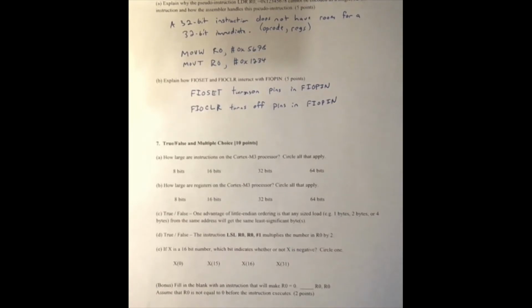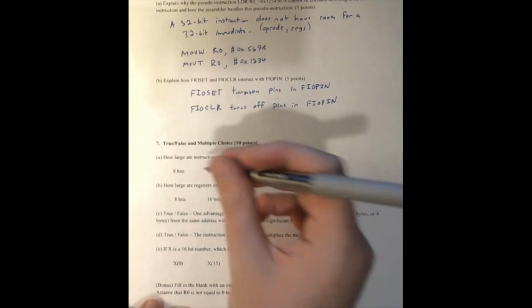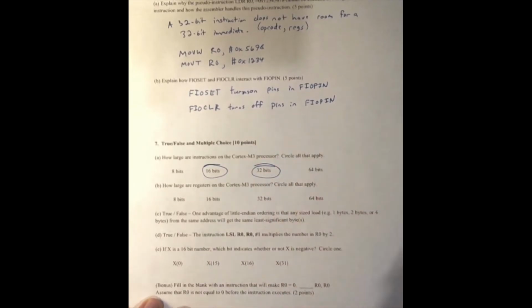So first one, part A, how large are the instructions on the Cortex-M3 processor? Circle all that apply. This is a little bit of a trick question because we do have both 16 and 32-bit instructions in the Cortex-M3 processor. So the Thumb instructions are 16 bits, and the ARM instructions are 32 bits. We have a 32-bit processor, so we don't have 64-bit instructions, and 8 bits is small. We don't actually have any that are just 8 bits. So this is a sort of mixed instruction set architecture, but it has these two formats.